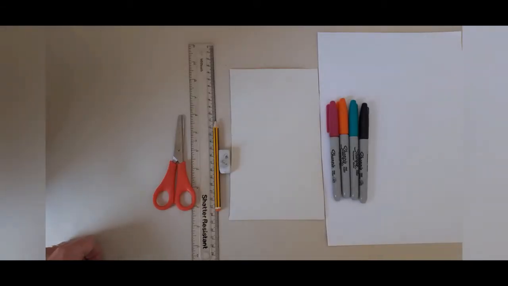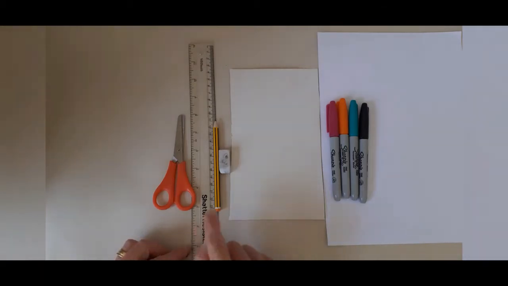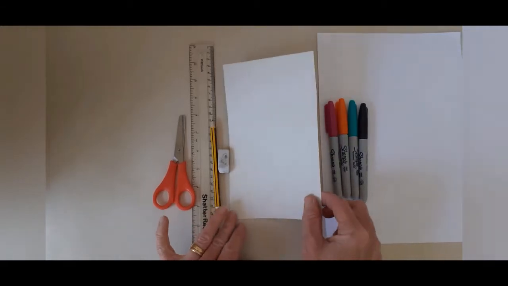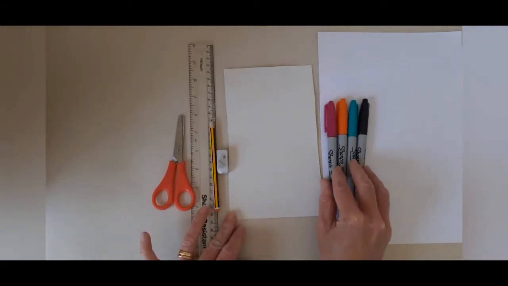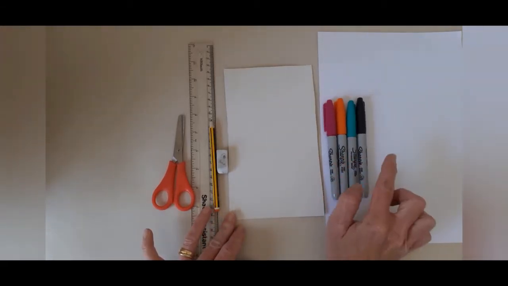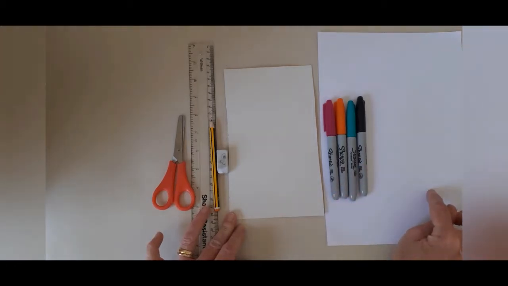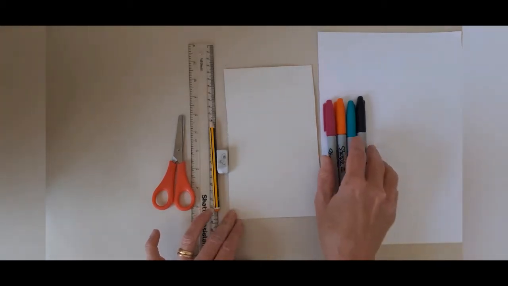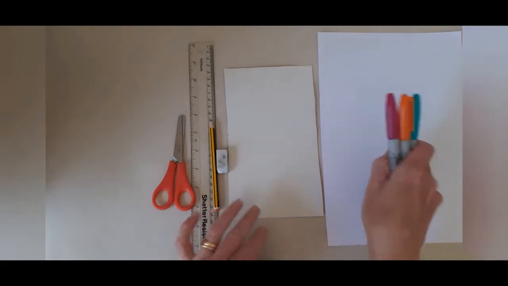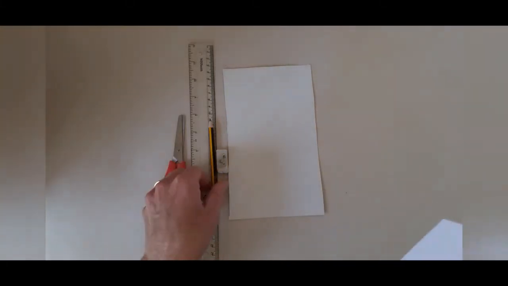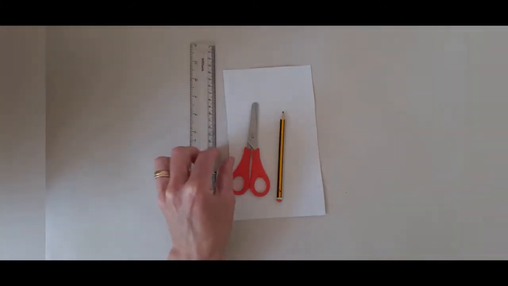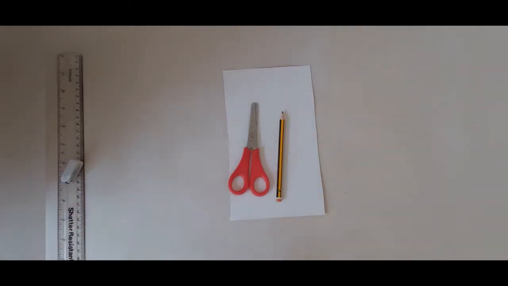So, to make your floating letter art you will need a ruler, a pencil, a rubber, some scissors, a bit of card to make a template, some coloured pens and a black pen and a piece of white paper. Now the first thing you need to do is make your template, so all we need for that is a pencil, the card and the scissors.